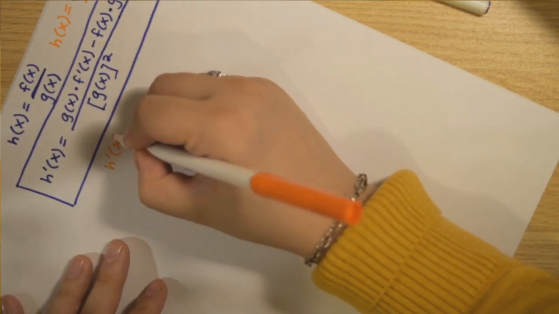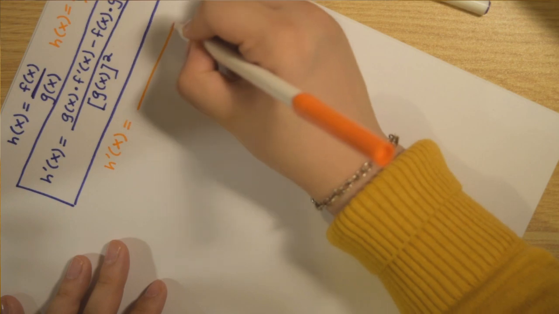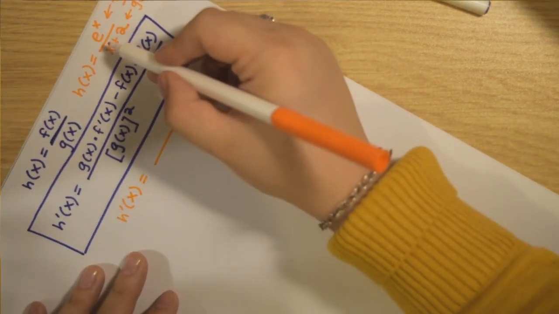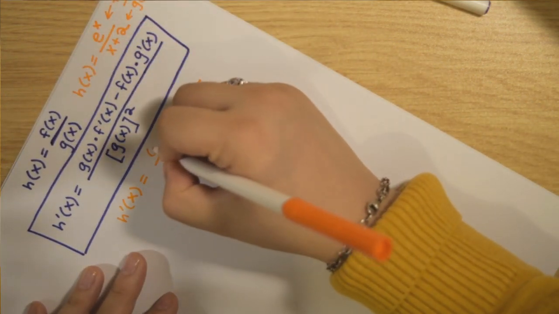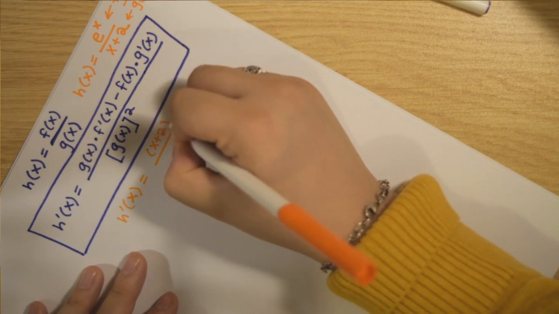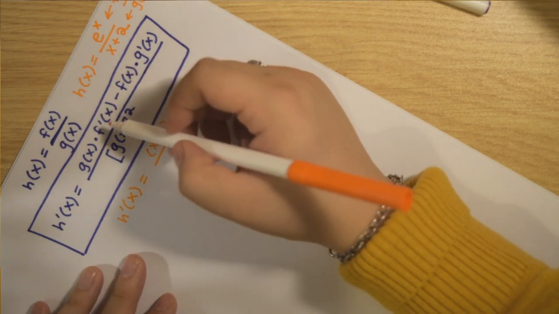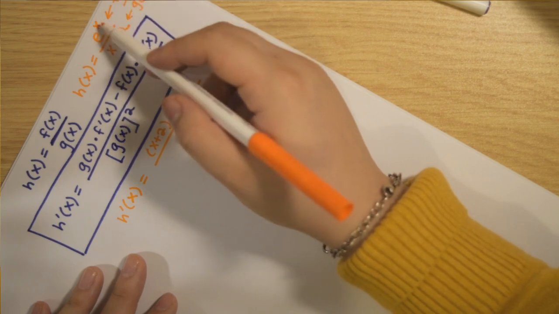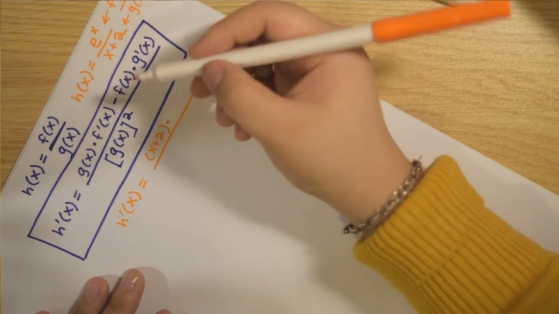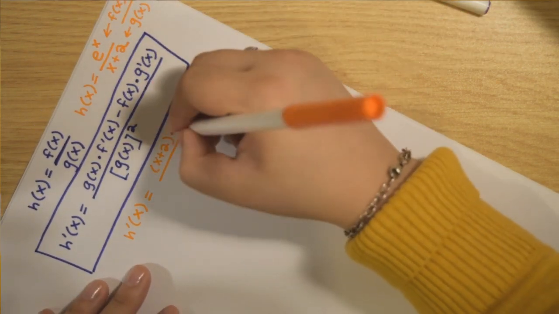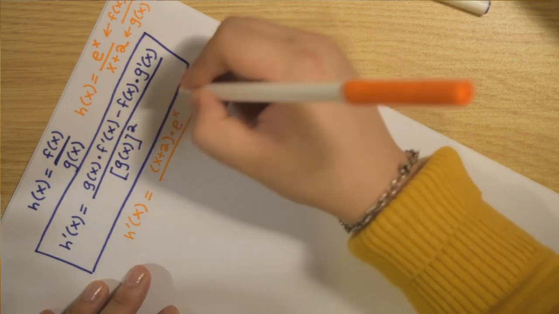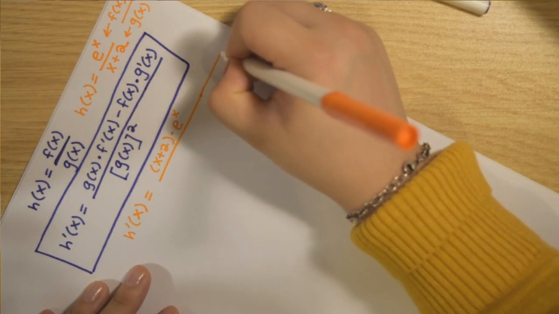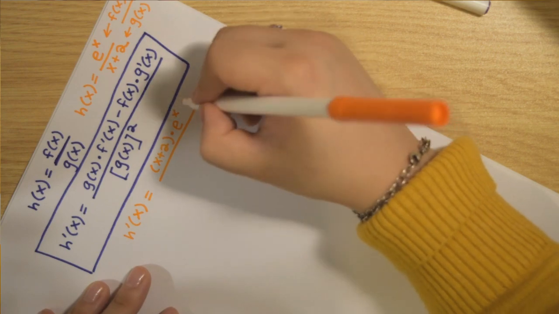So h prime of x would then be g of x, this bottom function, x plus 2, times the derivative of the top, f of x, and the derivative of e to the x just happens to be e to the x as well in this case. It's one of our basic derivative rules.